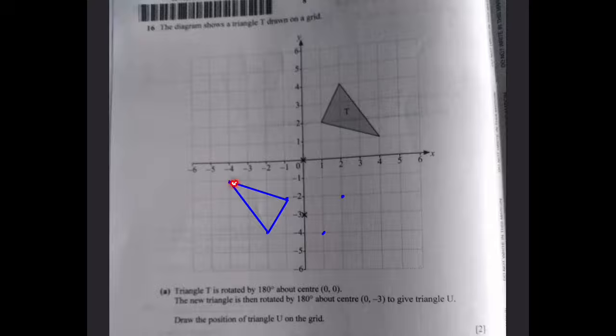And this is (4, 2), so you do that one more time to get down here. And this triangle over here is the one we are looking for. Actually, this is the triangle U. Let's just label that triangle U. This triangle does not have to be drawn, but it's better if you draw it because that could be awarded the second mark.